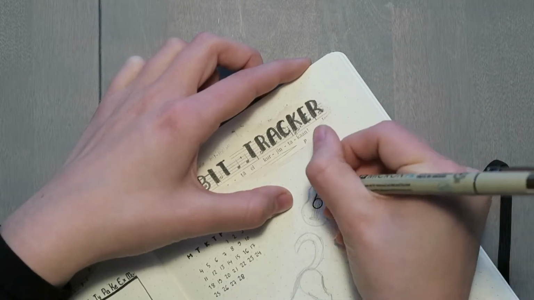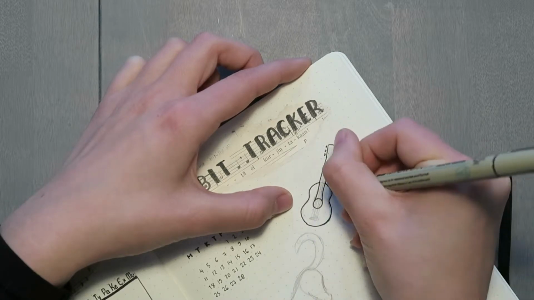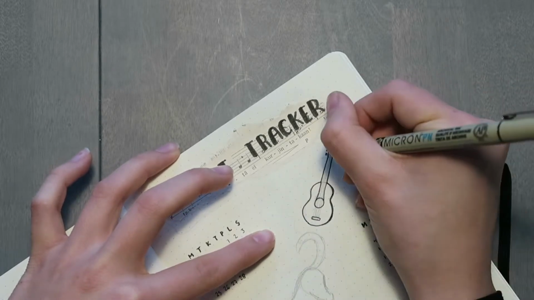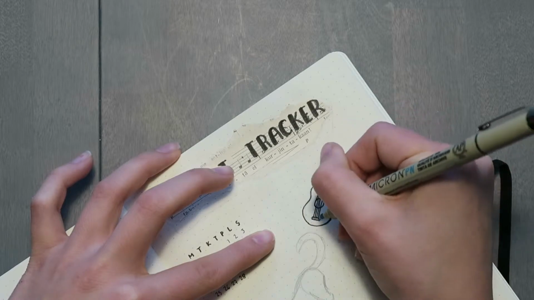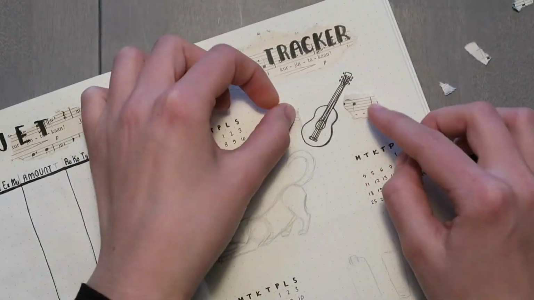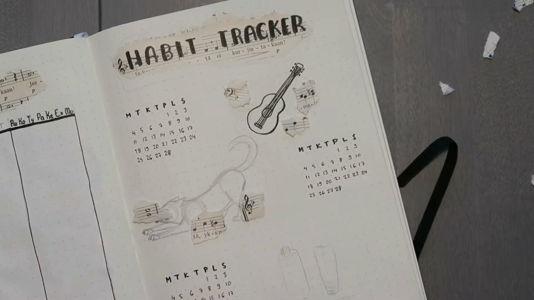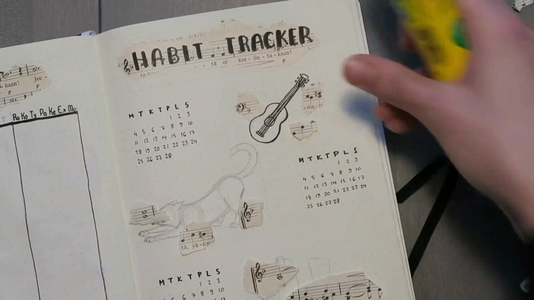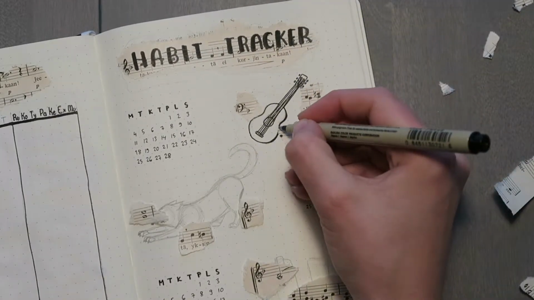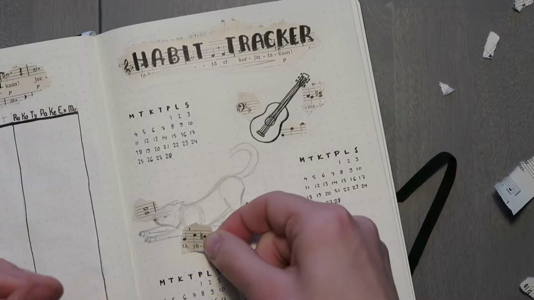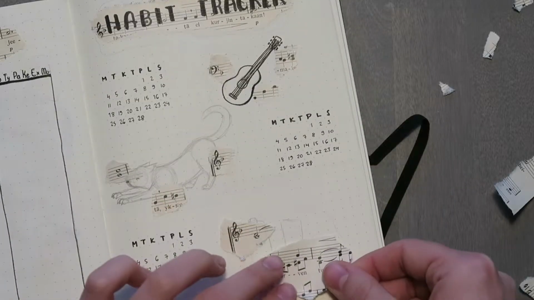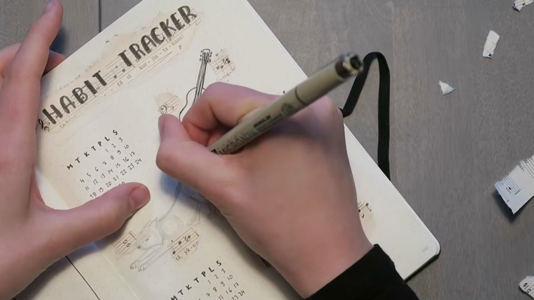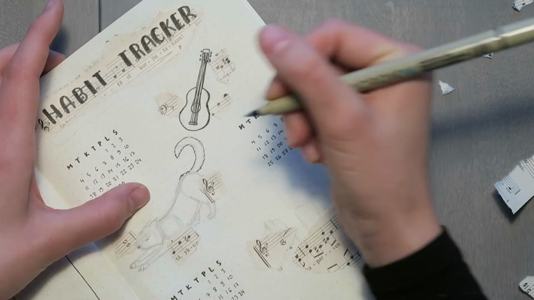Then I drew the guitar, but I thought that page needed a little bit more cohesion, so I ripped small pieces from the sheet paper and placed those around the icons or small drawings, whatever you want to call them, and glued them down. When they were dry, I continued to draw the little cat that's supposed to be my cat. It's Nemo.